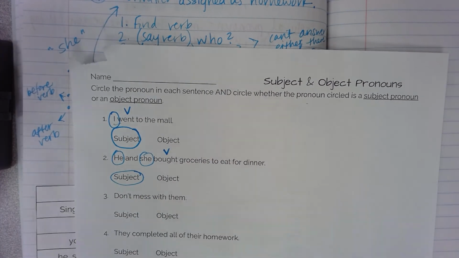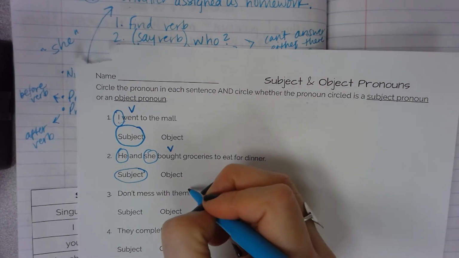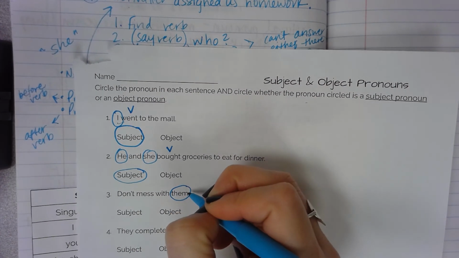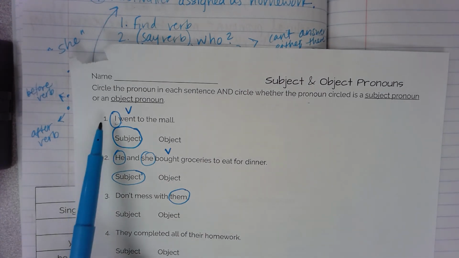Okay, the last one I'm going to do with you is problem number 3, and you're going to do the rest of them on your own. Don't mess with them. My pronoun in the sentence is them. Okay, I see it's at the end of the sentence. The first two that we worked on were at the beginning of the sentence. So this is kind of going to give me a clue that it might not be a subject pronoun, but let's just double check to make sure. What is your verb in the sentence? Don't mess with them. Mess is your verb, okay?